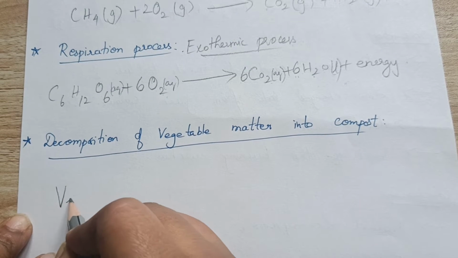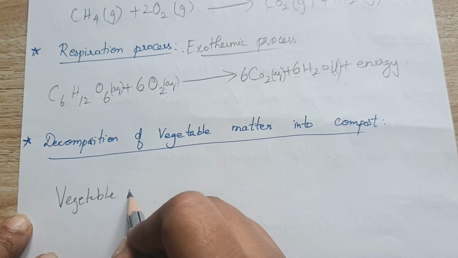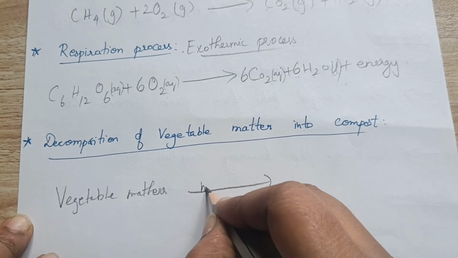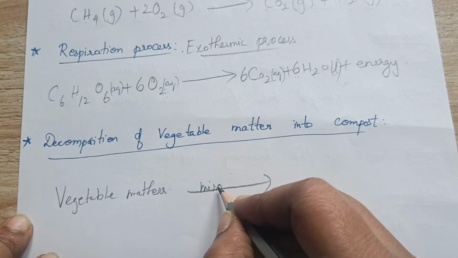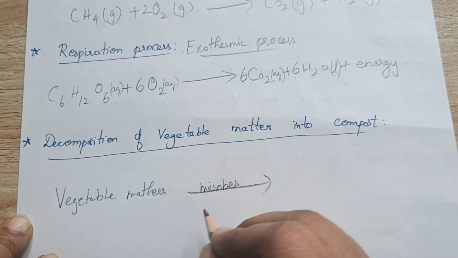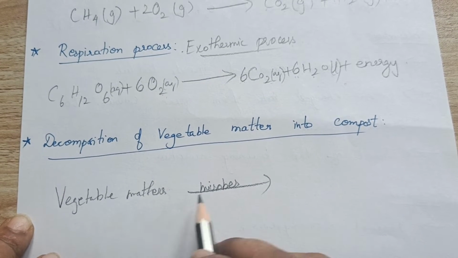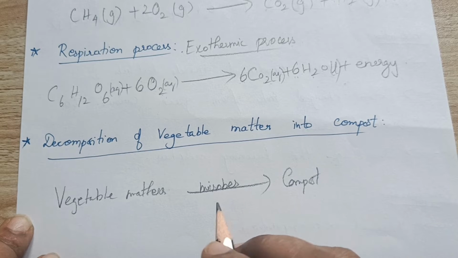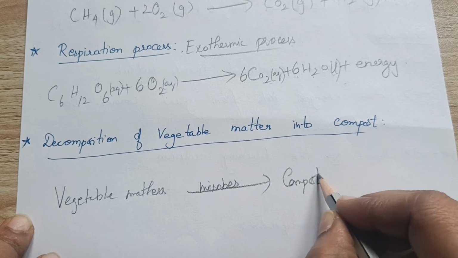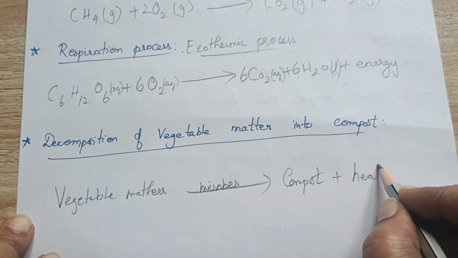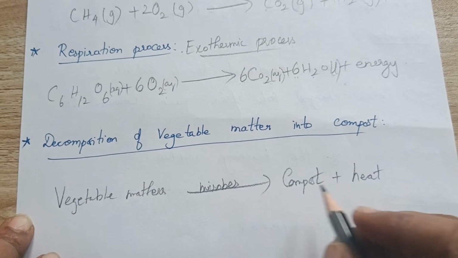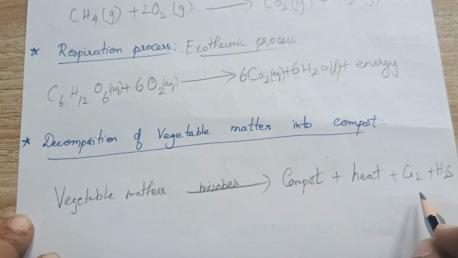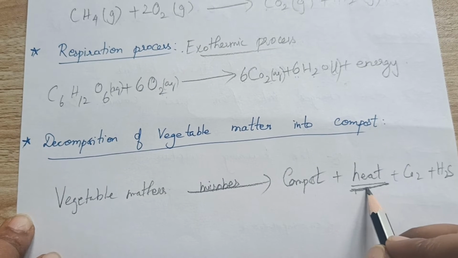So vegetable matter, by the microbes or small insects, everything is involved in this. Vegetable matter will convert into compost, plus a lot of heat will be produced, along with so many products. Compost plus carbon dioxide plus H2S, so many things will be released from this. So a lot of heat energy will be released.